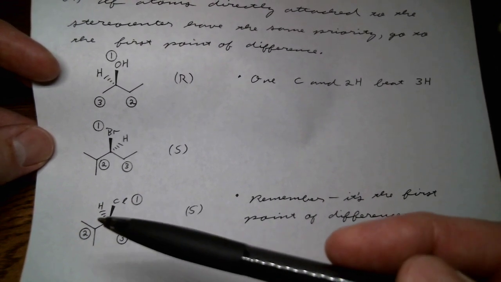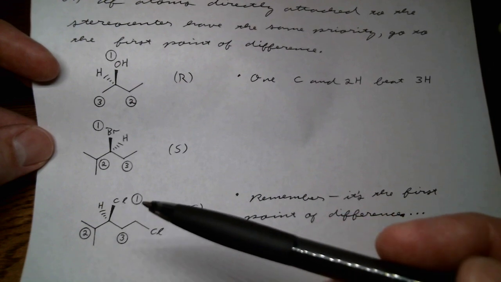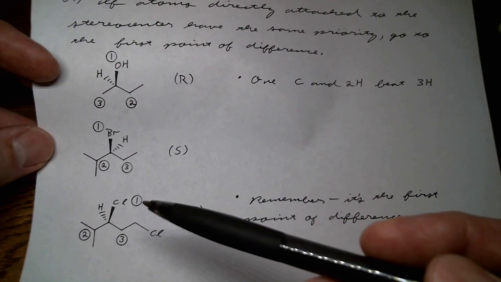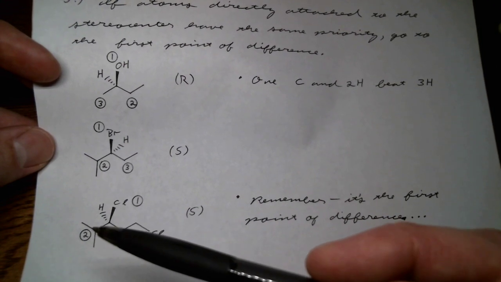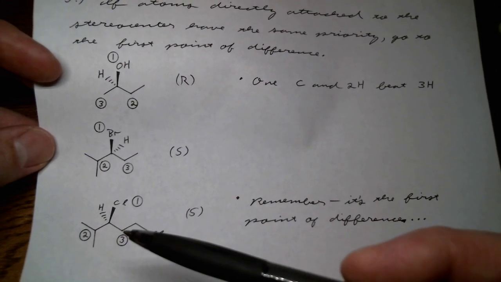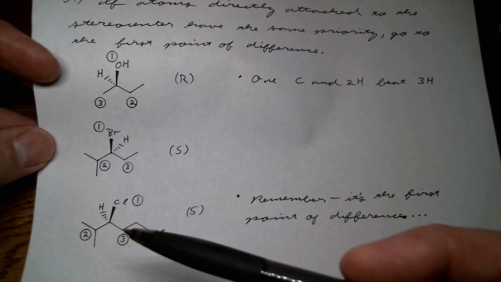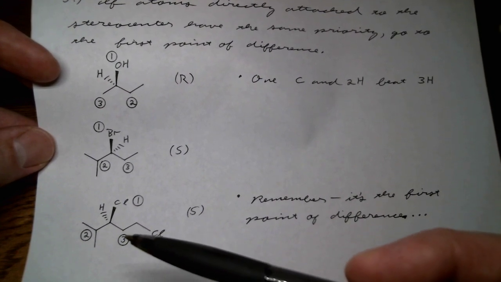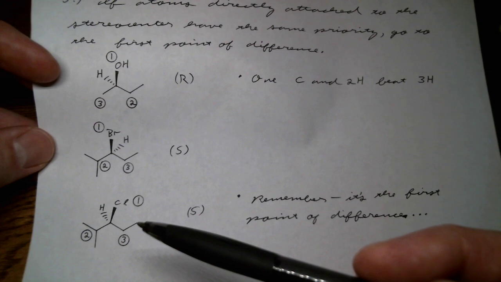So how do we do this? Hydrogen's our lowest priority. It's in the back already. Thankfully, chlorine's our first priority substituent. Then both of these groups have carbons. Well, what is this carbon bonded to? Directly, 2 hydrogens and a carbon. We don't look further than that.